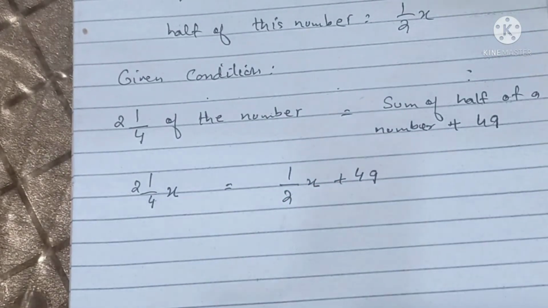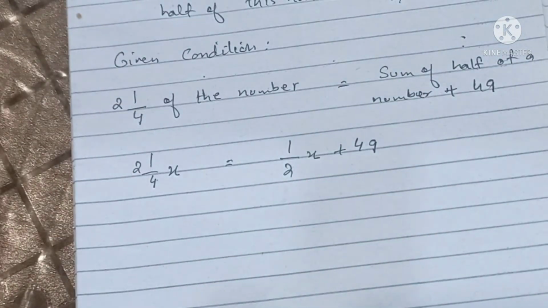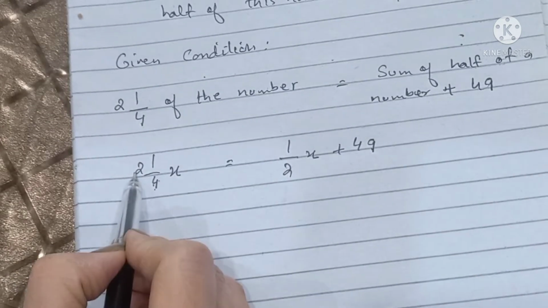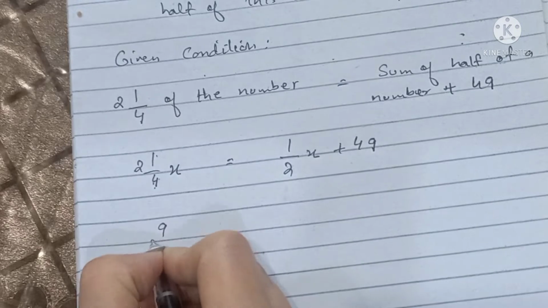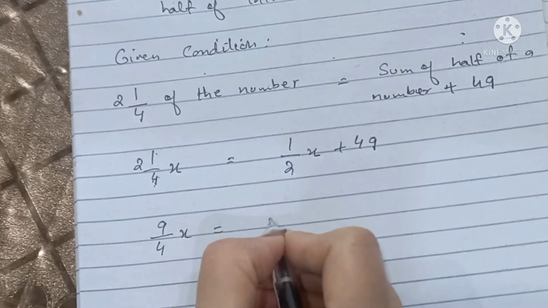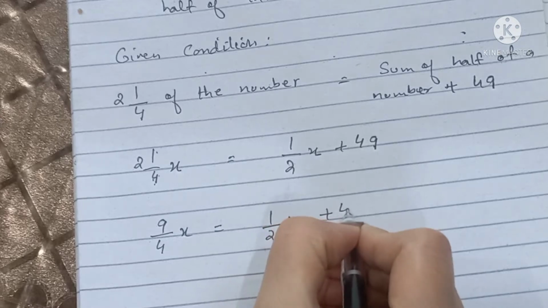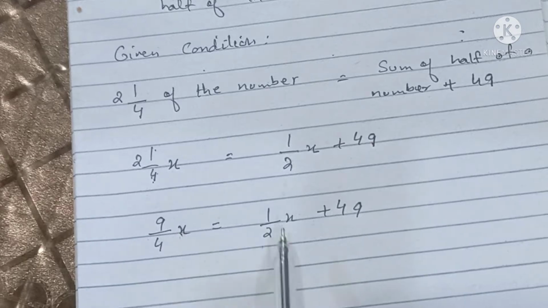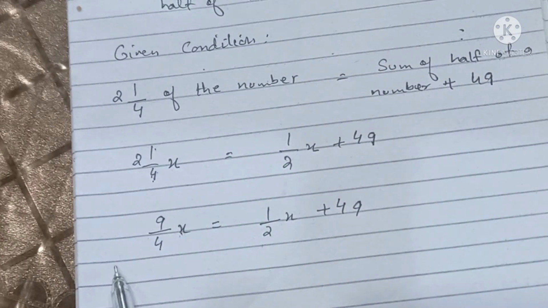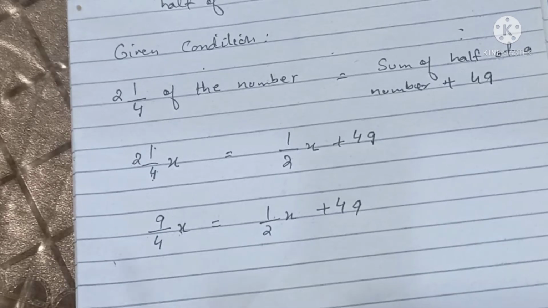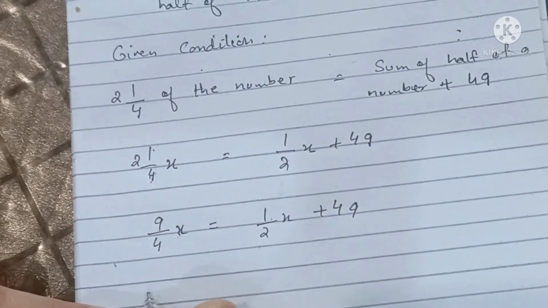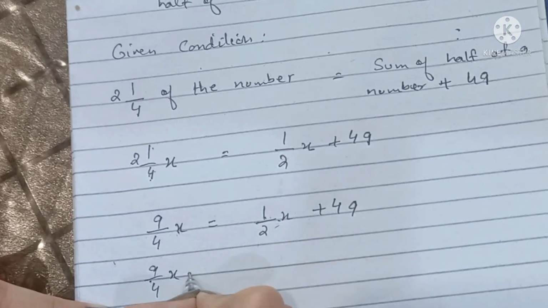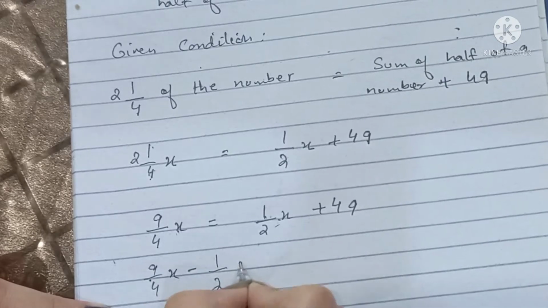So it is quite simple. We have already done all these equations in 5p. First of all, we'll open this mixed number. 4 2s are 8, 8 and 1 make 9. So 9 by 4x is equal to 1 by 2x plus 49. We are going to find the value of this x, so we will take this fraction into the left hand side. First we will shift it, and it will change its sign. It will be minus 1 by 2x.